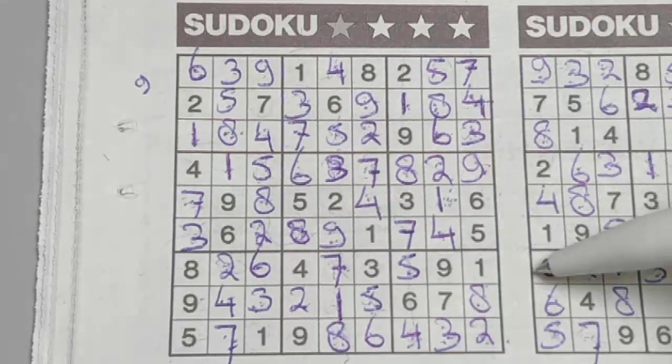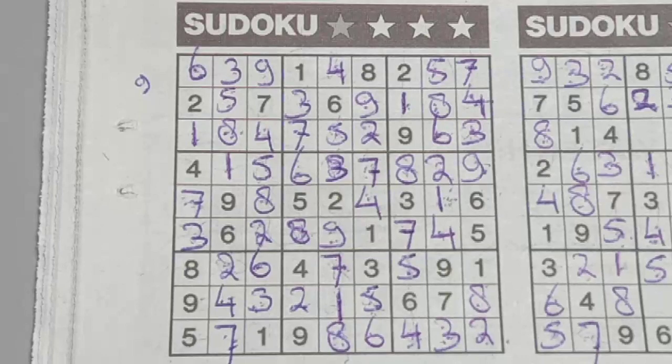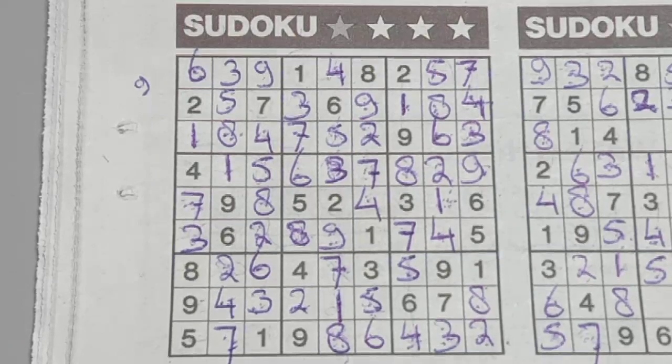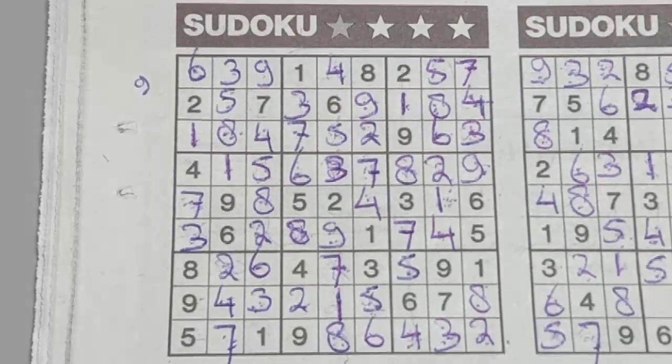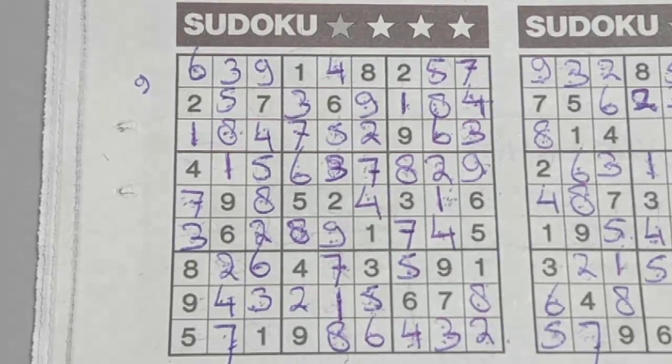Two numbers left in this row for the numbers 6 and 9. We have a 6 here, no 6 there, 6 should be here, and the 9 goes there. One number left in this big square for the number 9.